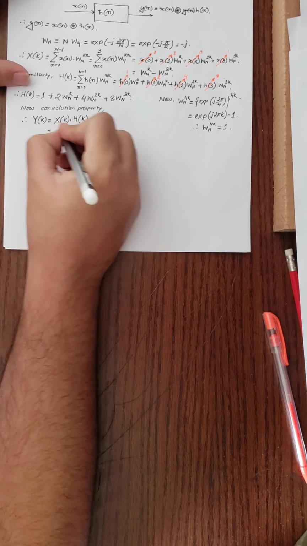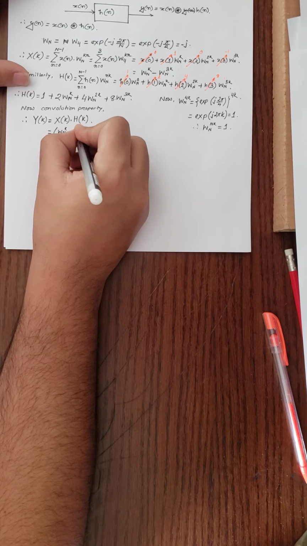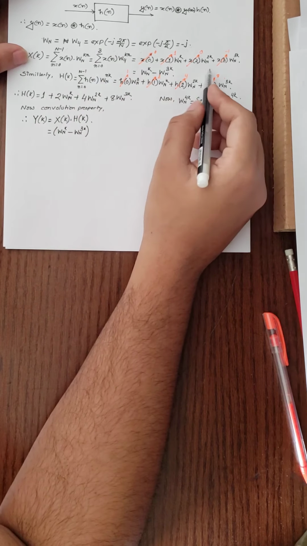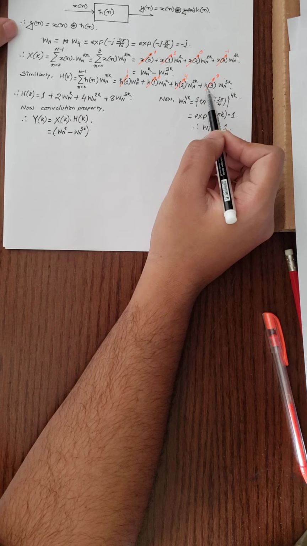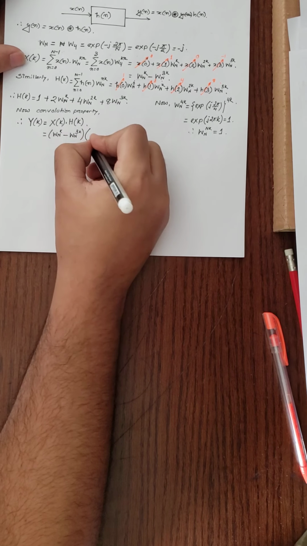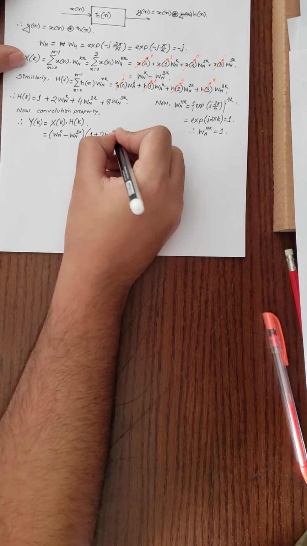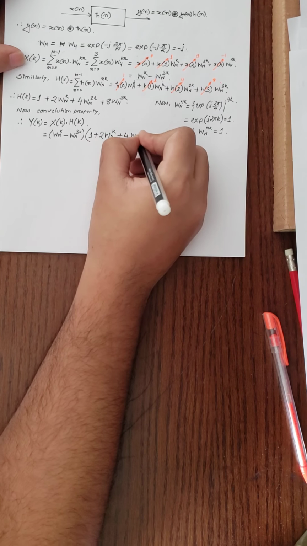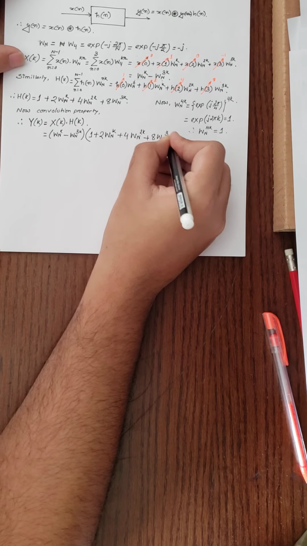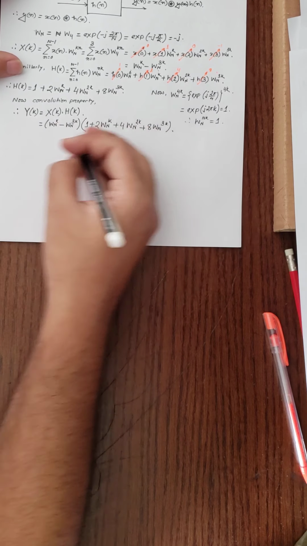So we can multiply W_N to the k minus W_N to the thrice k, which is the value of X(k), which we got over here. And H(k) will become 1 plus 2 times W_N to the k plus 4 W_N to the twice k plus 8 W_N to the thrice k. Now we simply multiply these two expressions.